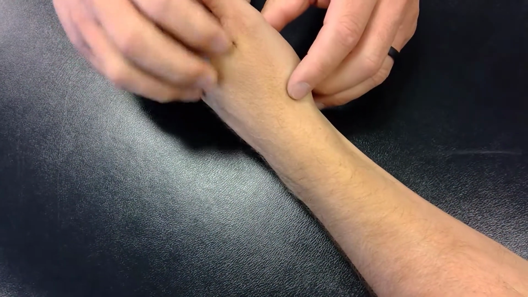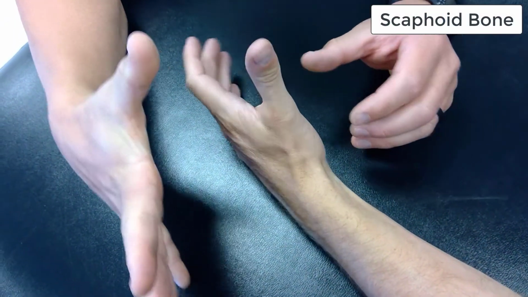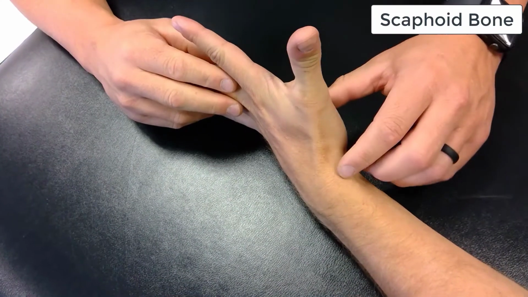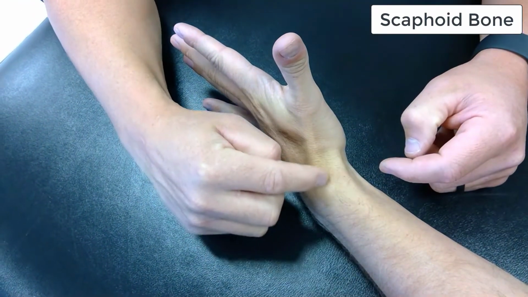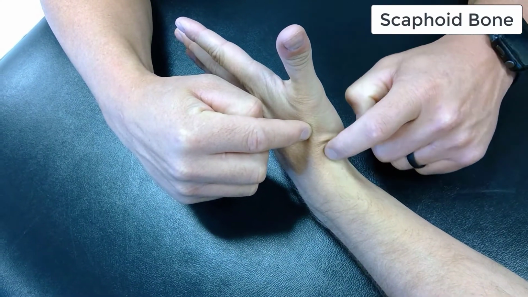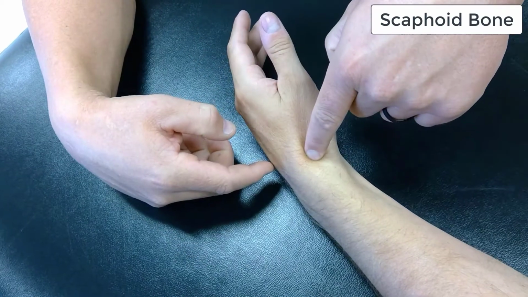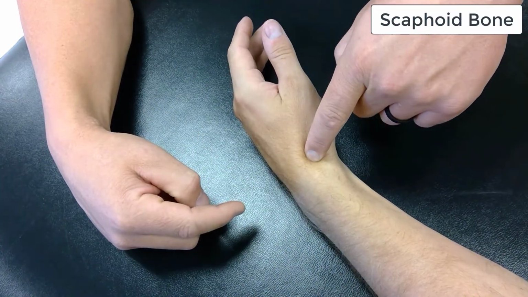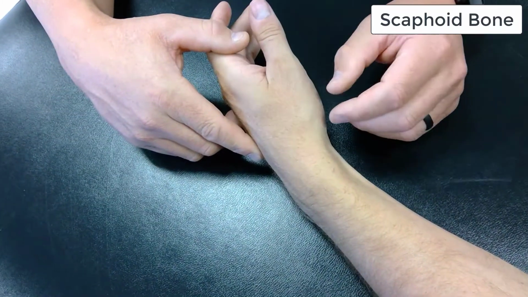Okay, we can do the same thing or something similar with the scaphoid bone. If I have the patient open the hand and extend all the fingers, he forms this little anatomical snuffbox. So this is the tendon of the extensor pollicis longus and extensor pollicis brevis right here. If I palpate between those two tendons, right at the base of the thumb, I'll be right on top of the scaphoid bone. And this bone is important clinically.